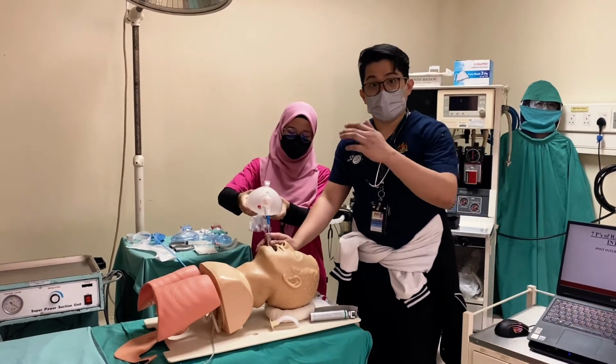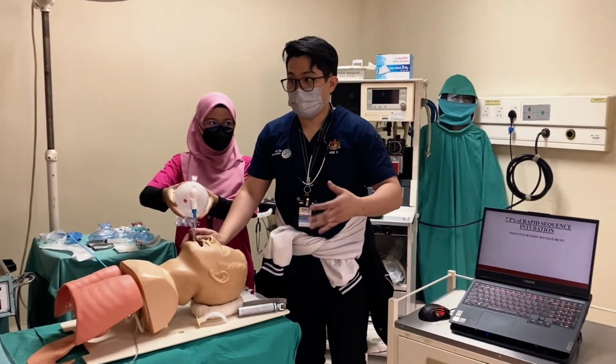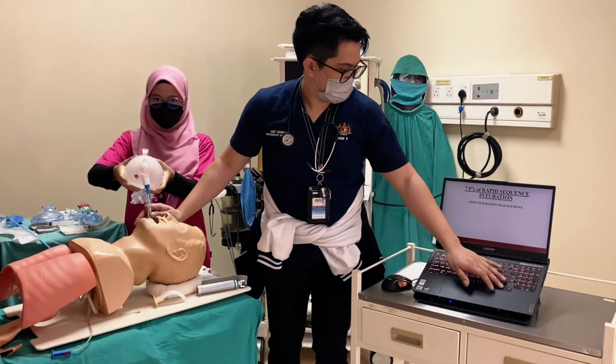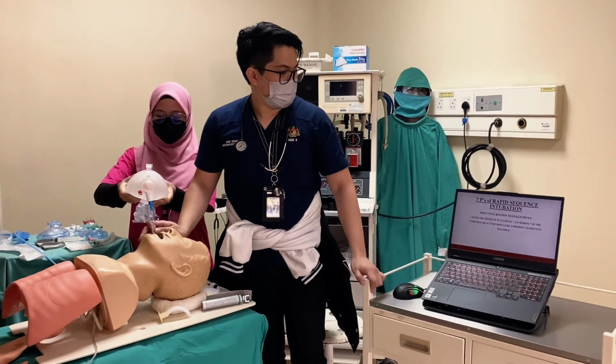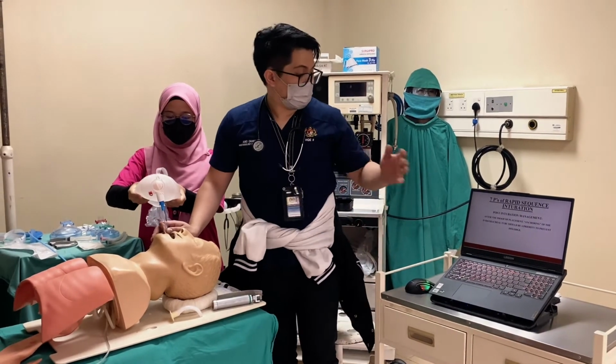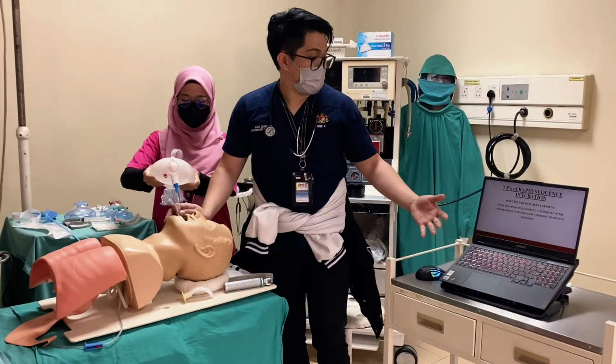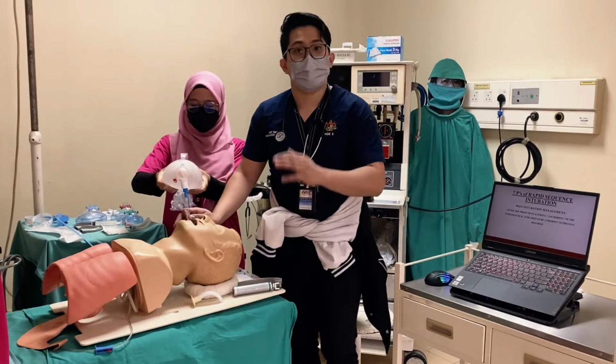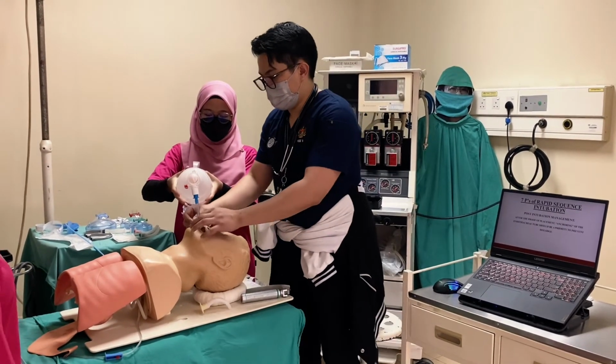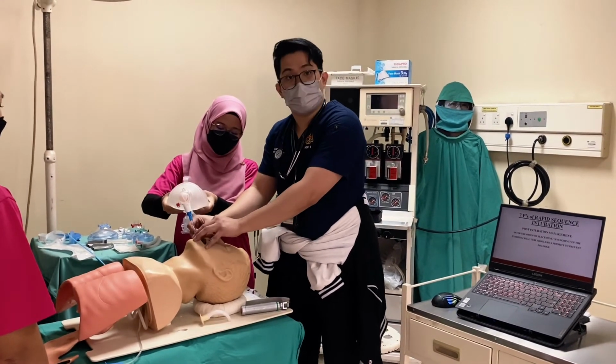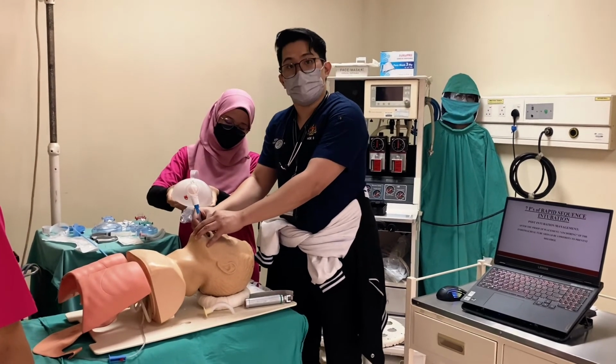Now, the last phase will be the post-intubation management. The post-intubation management is crucial: after the proof of placement, anchoring of the endotracheal tube should be a priority to prevent dislodgement. It means we must make sure the placement is correct, and at the same time, it must be fixed.